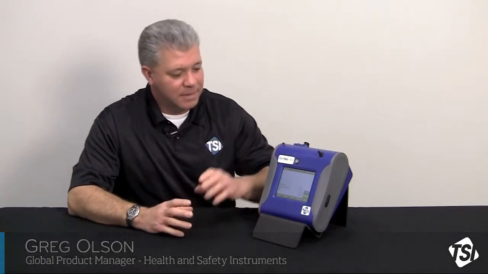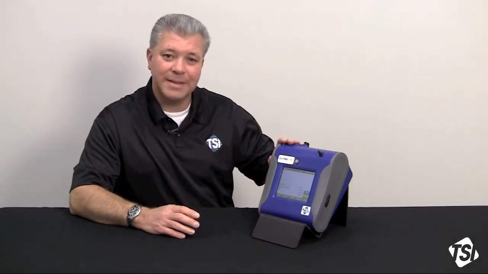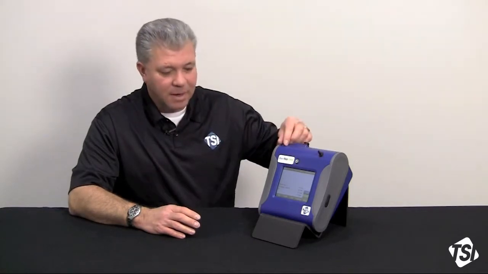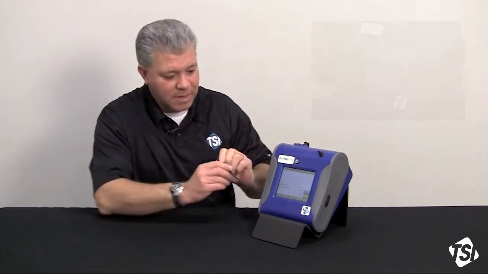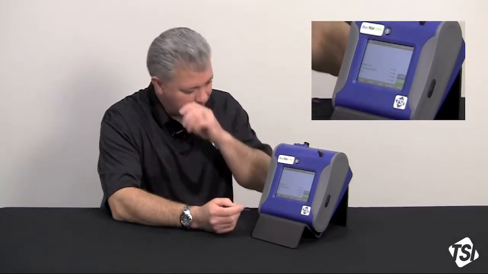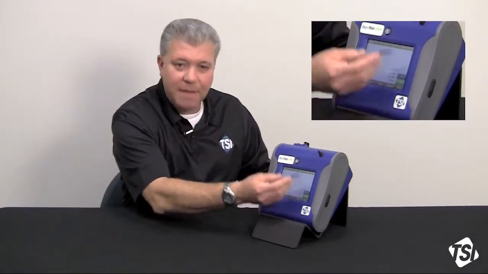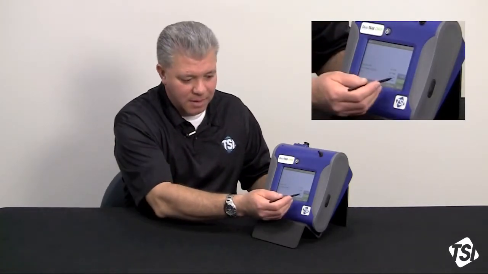TSI is industrial hygienist and the global product manager for the health and safety instrument line here. Today we're going to be going over the DustTrak DRX desktop instrument screen setup. Basically, what I'd like to go through is the graphical user interface for the DRX.